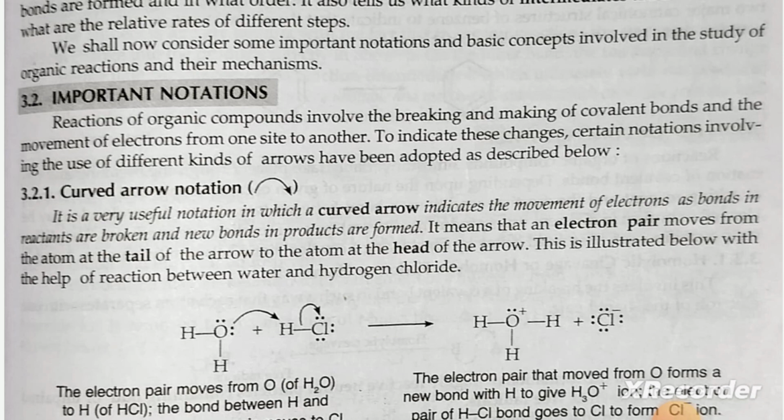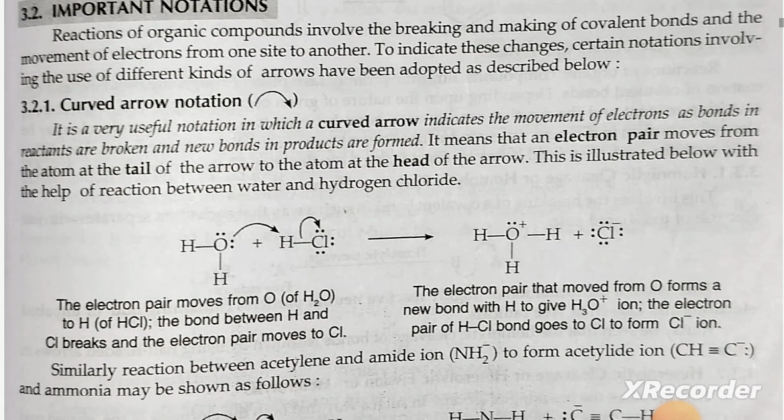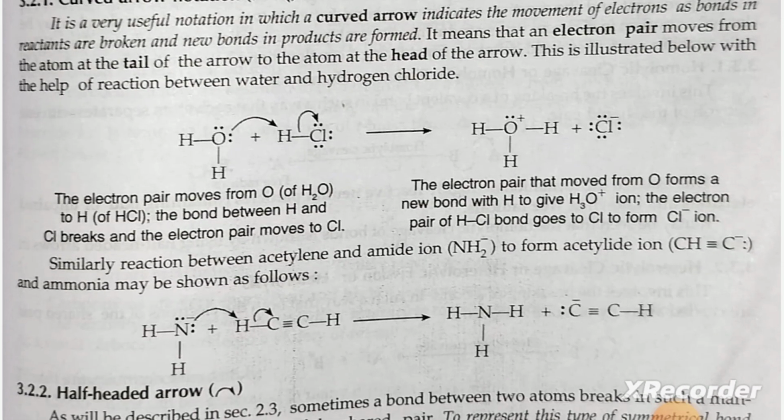It means that an electron pair moves from the atom at the tail of the arrow to the atom at the head of the arrow. This is illustrated below with the help of the reaction between water and hydrogen chloride. The electron pair moves from oxygen of H2O to H of HCl. The bond between H and Cl breaks and the electron pair moves to Cl.